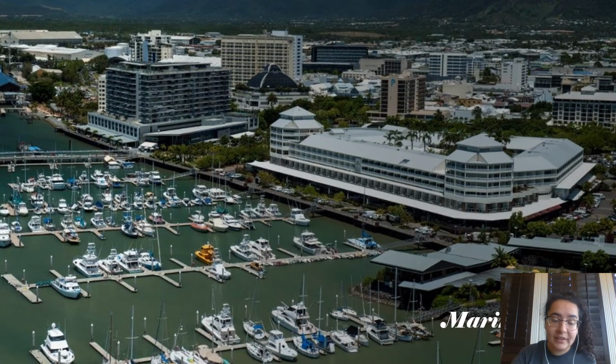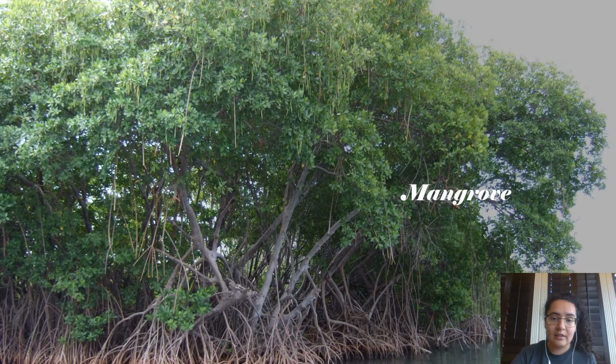And here is a marina. And a marina is a dock for boats and other small crafts. Here we have a mangrove. Mangroves are a type of tree that can survive in fresh and salt water, and they actually grow inside the water.